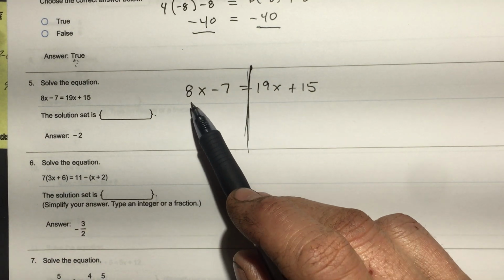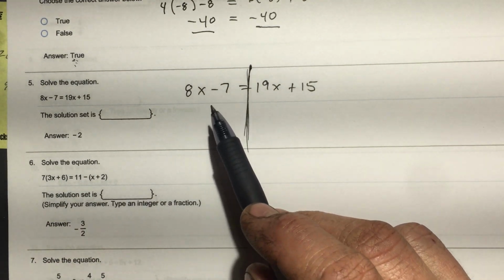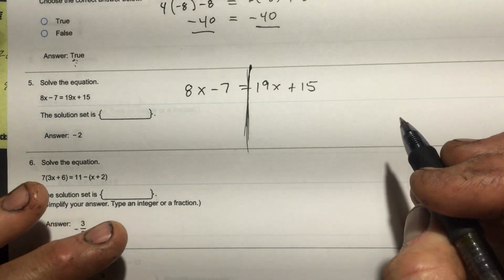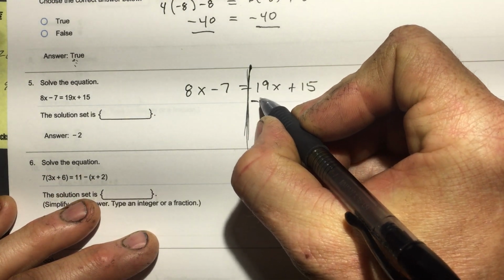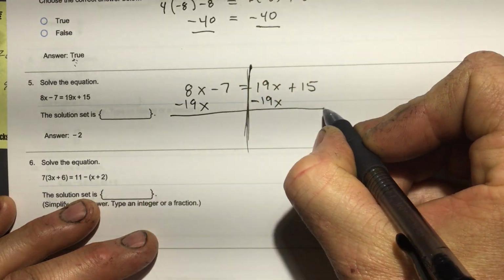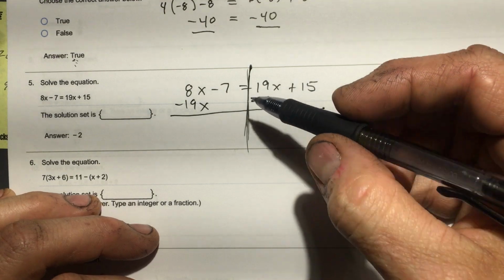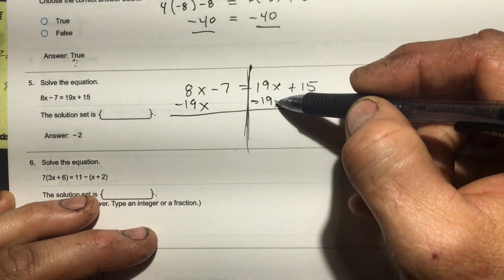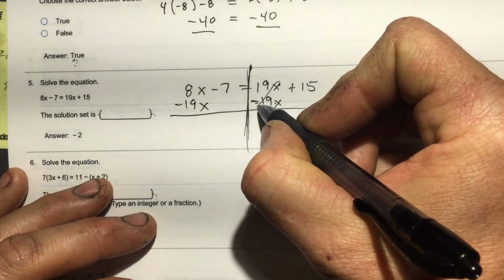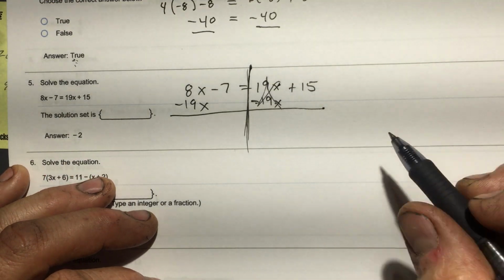And the first thing I see is I've got my variable on both sides. To solve, you have to have your variable all completely on one side. So what I'll do is I'm just going to subtract this 19x on both sides. Okay, when I do that, 19x's, take away 19x's is going to be 0 x's or nothing. So this just goes away when I do that.